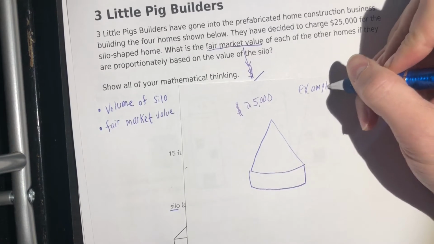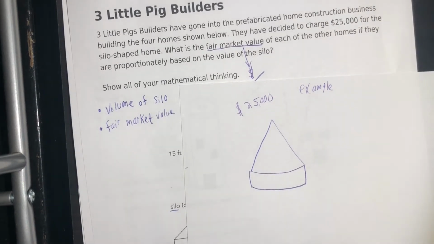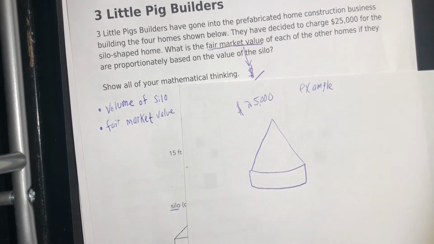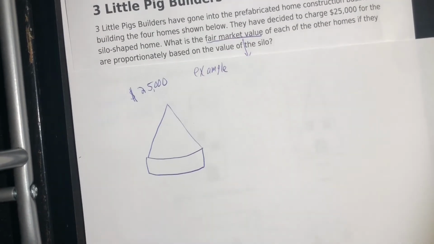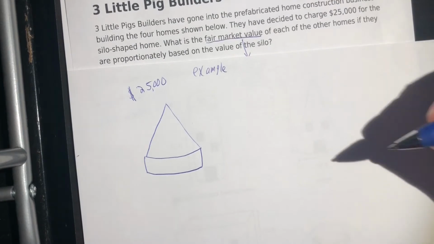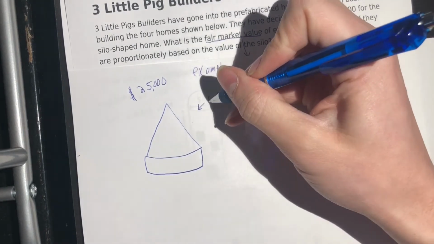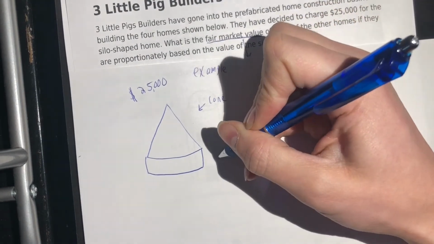Now notice, this is not going to be the fair market value you see on your page. It's not going to be the volume you see. This is just the process. All right, so I'm going to cover the other paper just so you don't think it's the same thing. So this shape, we have a cone and we have a cylinder.